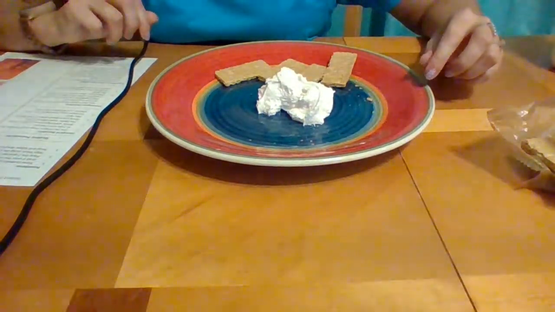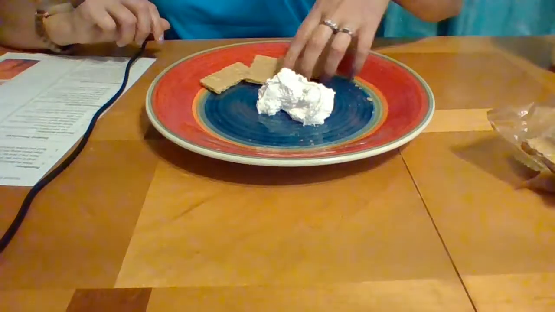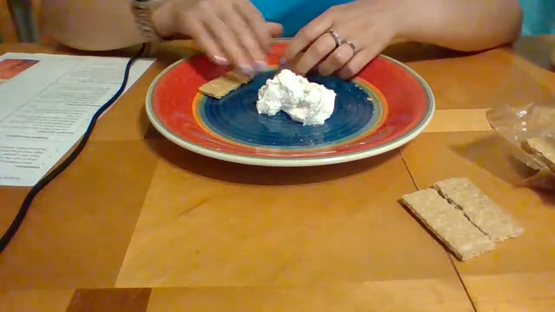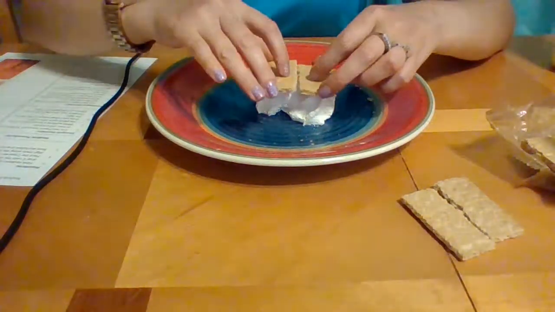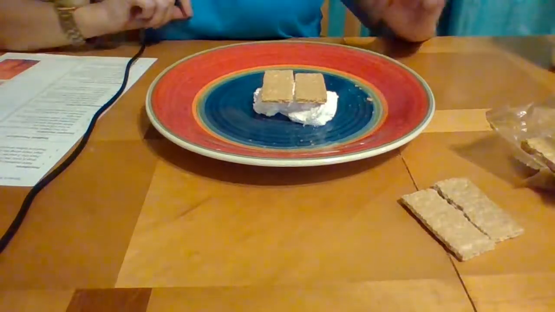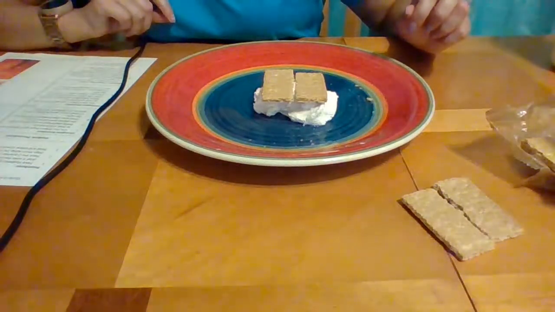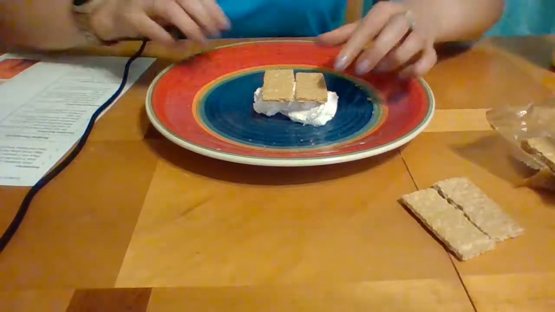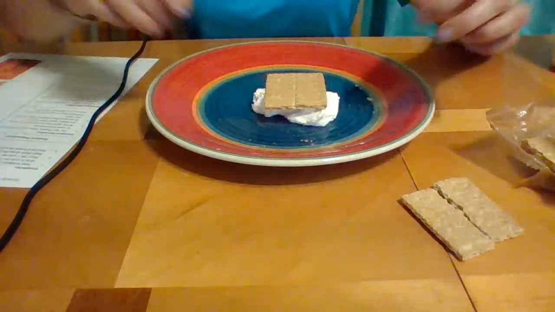Place 2 half pieces of graham crackers on top of the pudding. Okay, so we're going to set these other two aside. It says to set 2 pieces on top. Align them along the broken edges. It should look like one piece now. Okay.